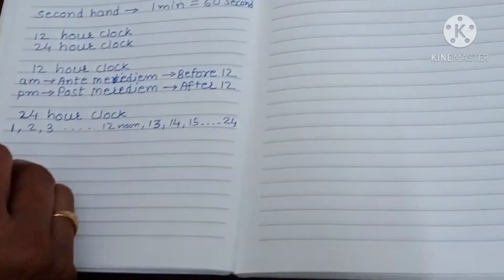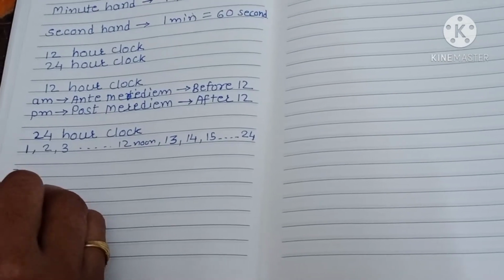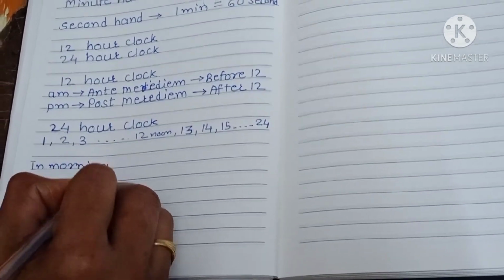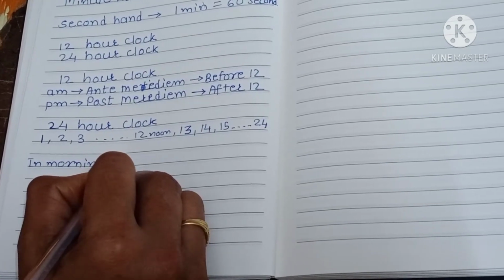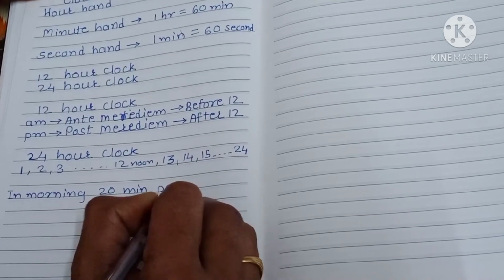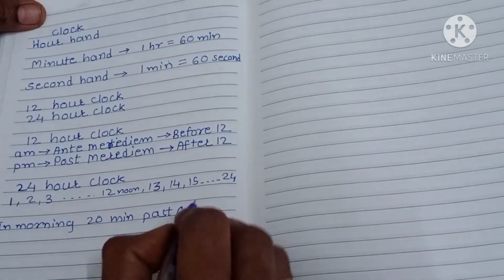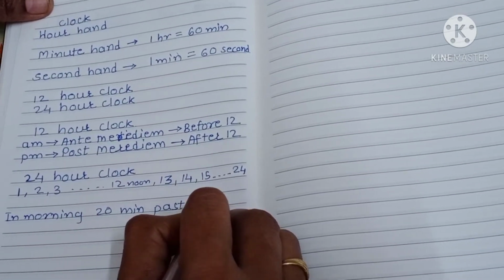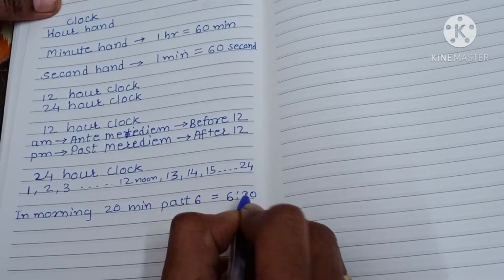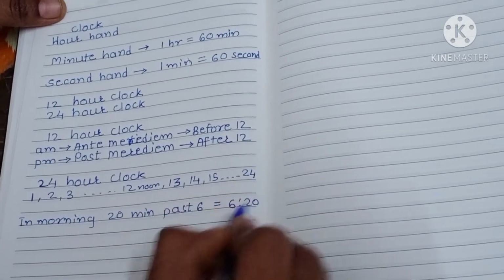Suppose in the morning the time is 20 minutes past 6. How to write this time in the 24-hour clock? Like this, 6:20.